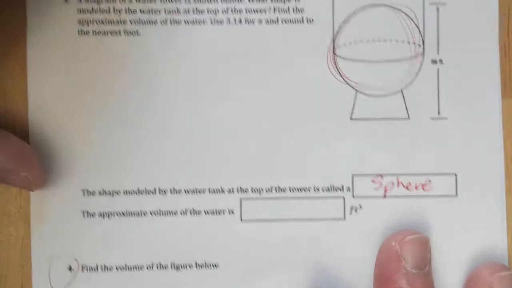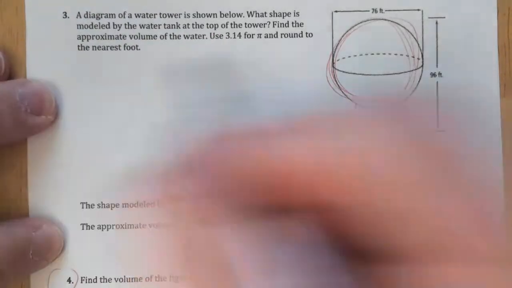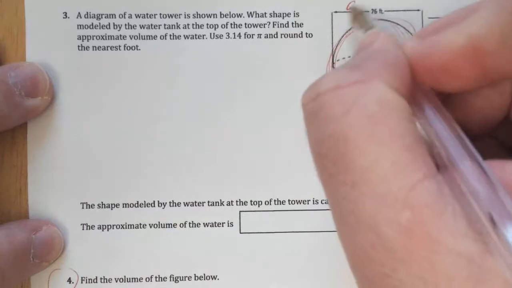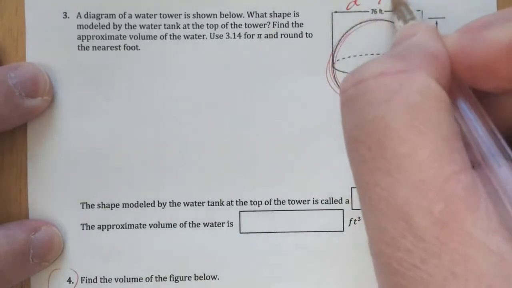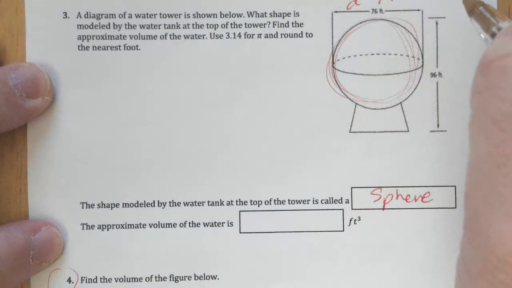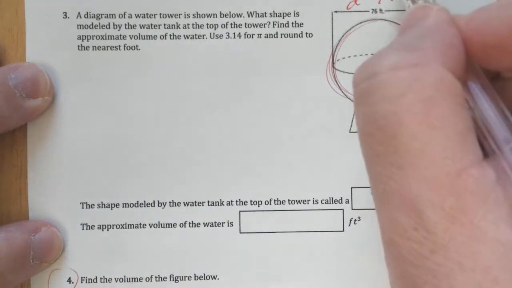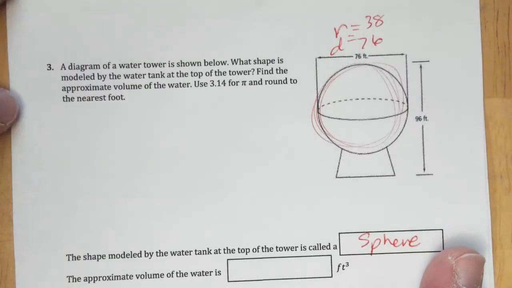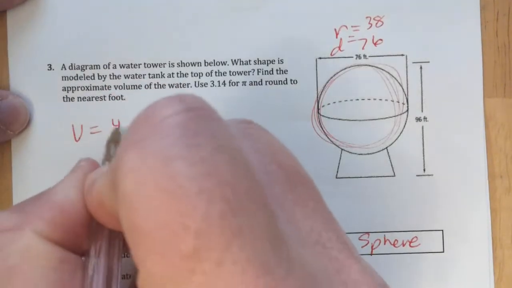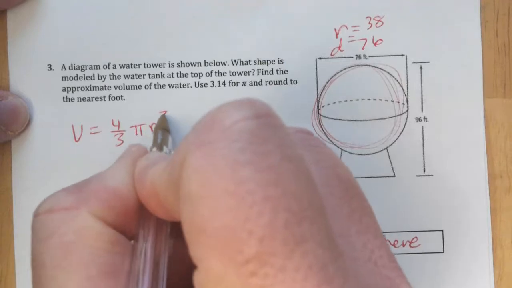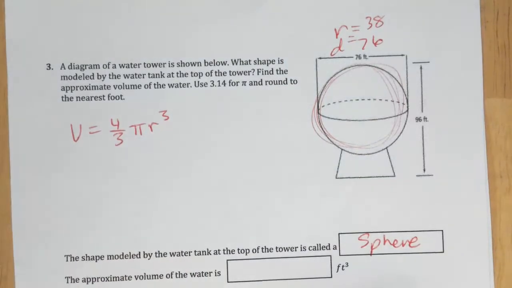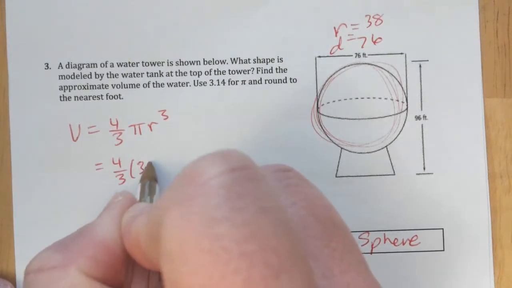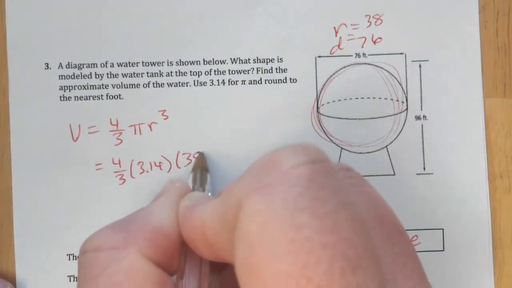There you go. So that's a sphere. And we want the volume. Volume of the water is only in the tank. So radius and diameter. Now the diameter is all the way across. So that's 76. So if that's 76, then what is the radius? Divide by 2, we get 38. Okay, so volume is 4/3 pi r cubed. That's where a big mistake happens, that cube. Make sure it's cubed. So 4/3 times 3.14 times 38 to the power of 3.